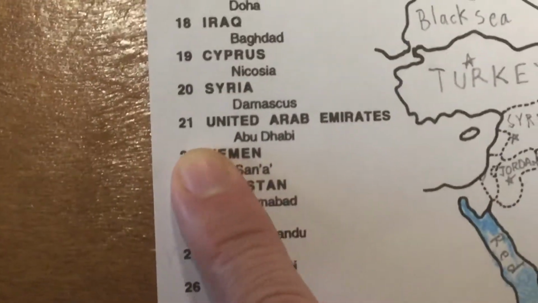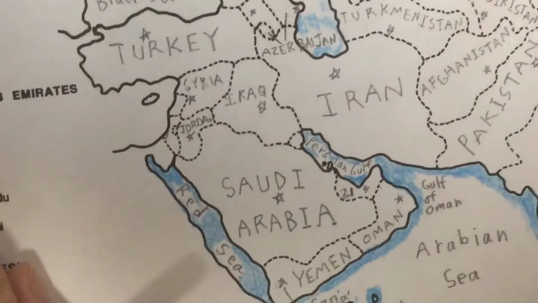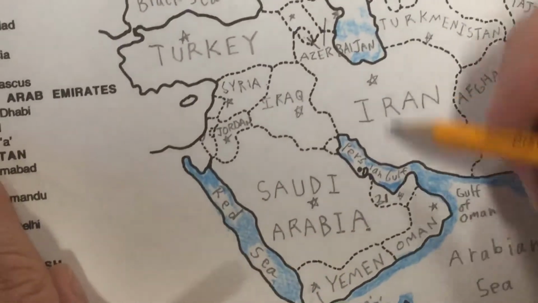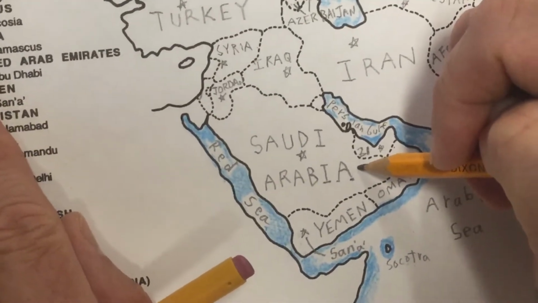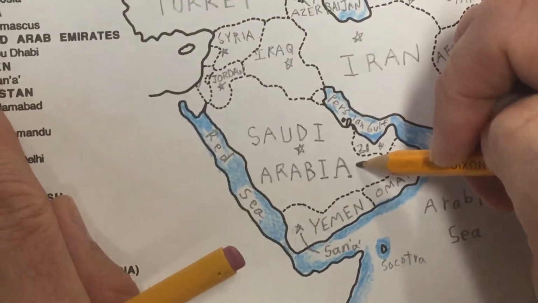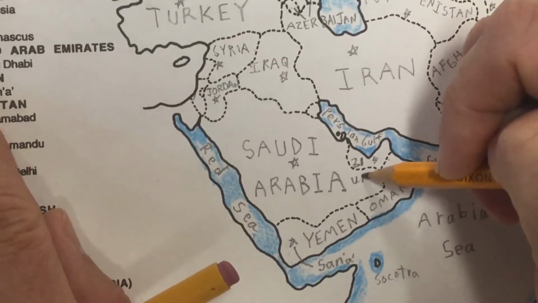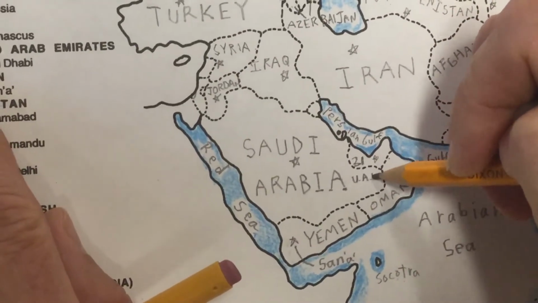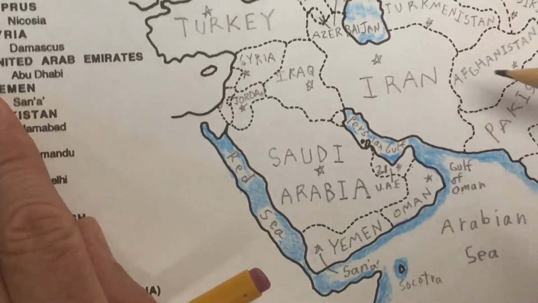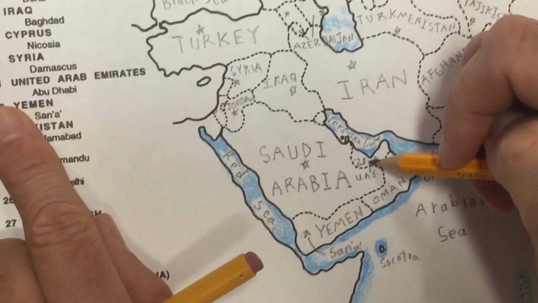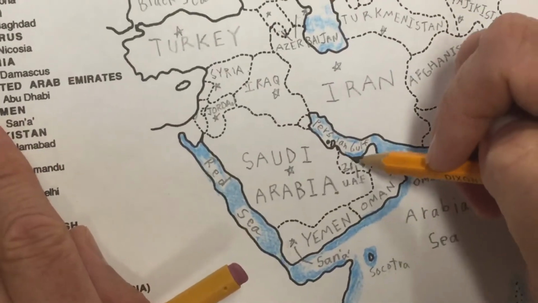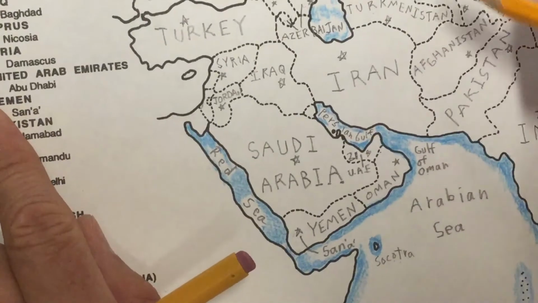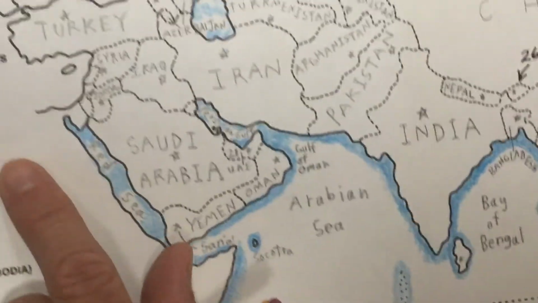So I think I might just put a 21 in that country. I could also, underneath, put the UAE. That would be the abbreviation, United Arab Emirates. So I'm going to use that number system as well, 21. All right.